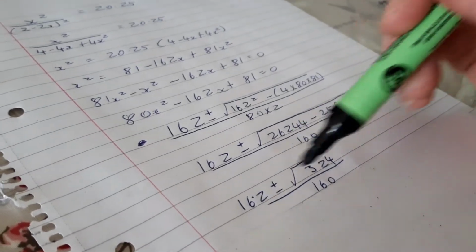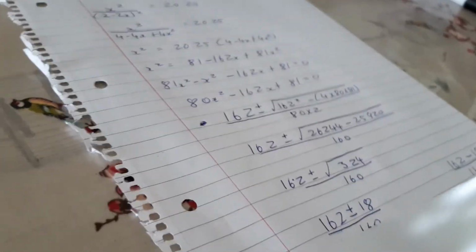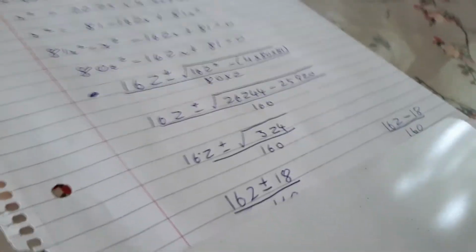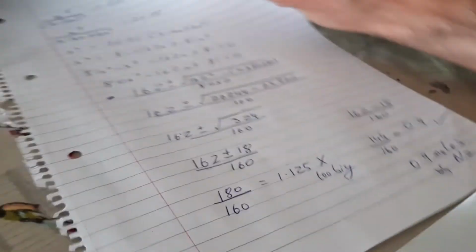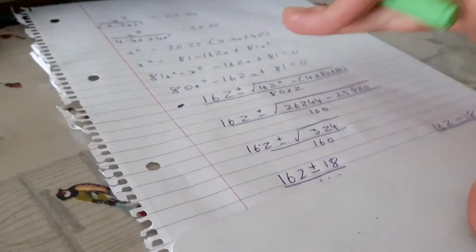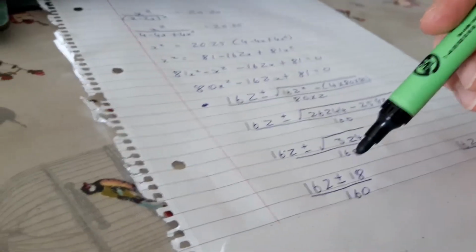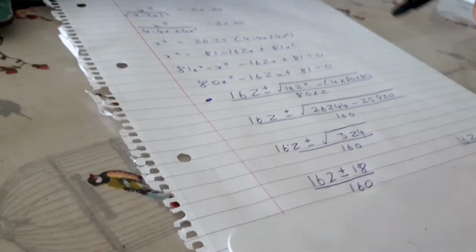Okay, I still haven't done anything with this or this. The square root of 324 into your calculator is 18. Okay, can you see that there? I'm running out of space here. Sorry, I'm going to just push this up a little bit. So it's 18. Okay, so I've got 162 plus or minus 18 over 160.